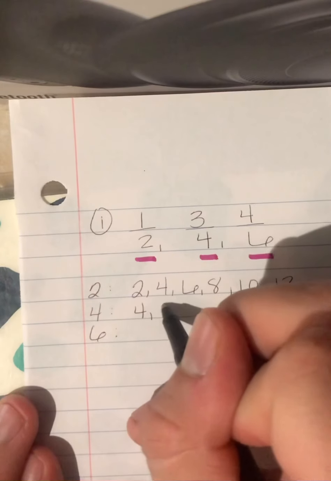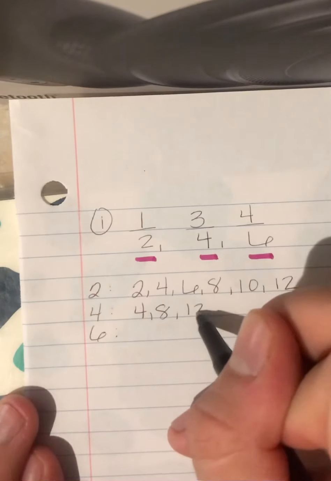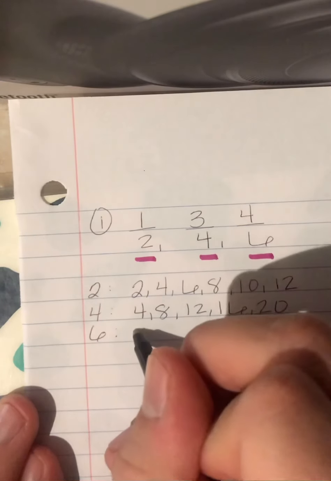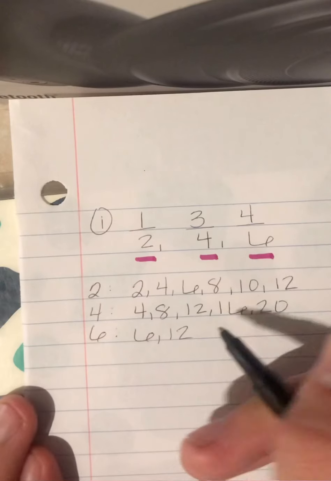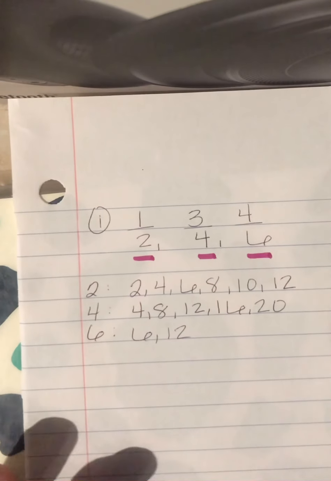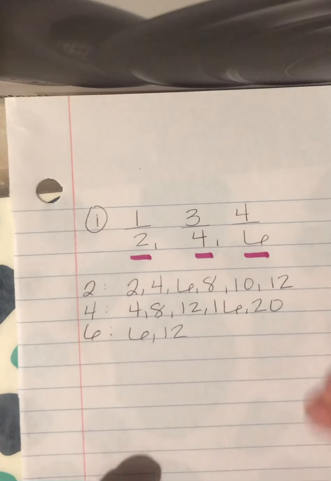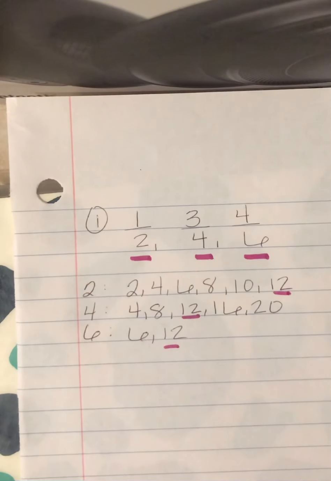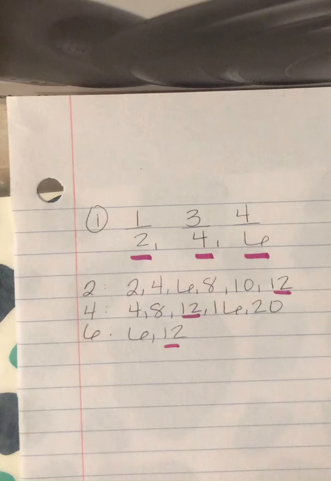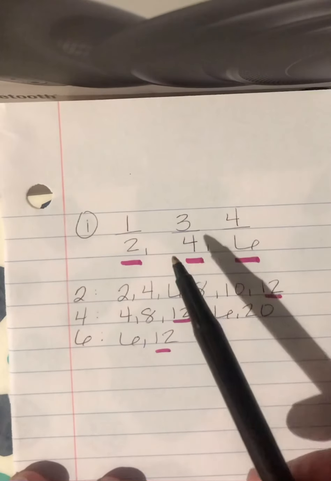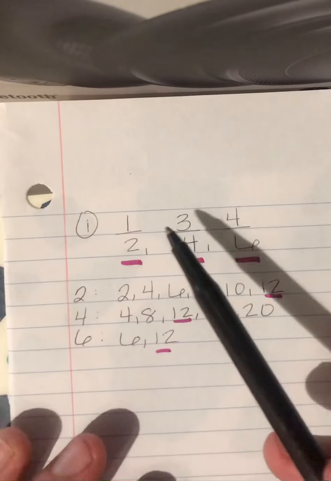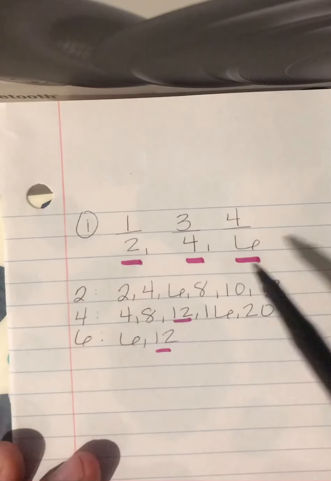Then I have 4, 8, 12, 16, and 20. Then I have 6 and 12. Am I done? No, I'm not even halfway done. From my list, I know that 12 is the common multiple, the least common multiple. So that means that I am going to be rewriting my fractions with a common denominator of 12.